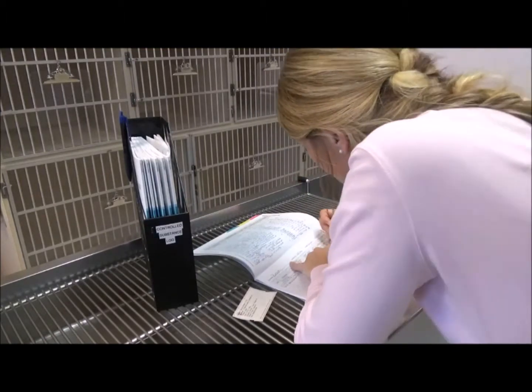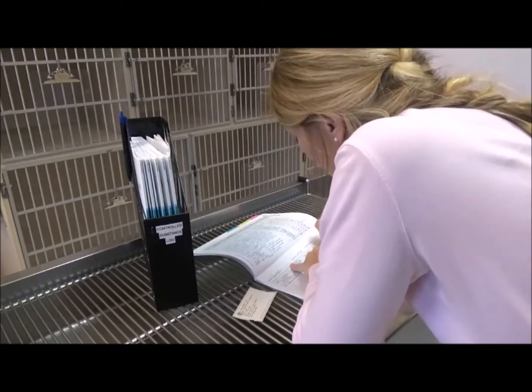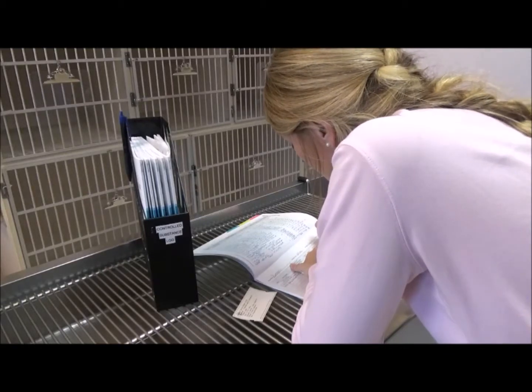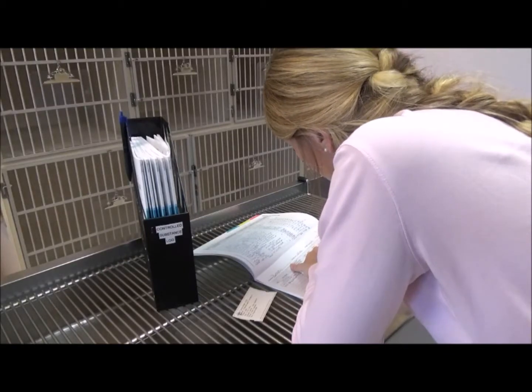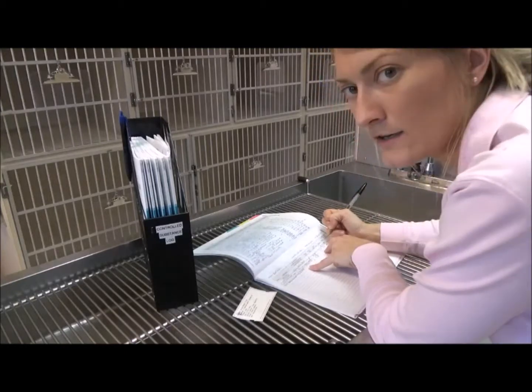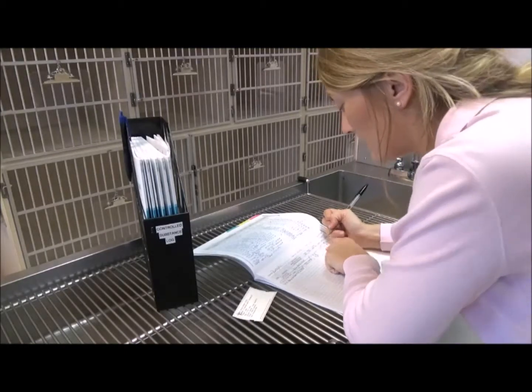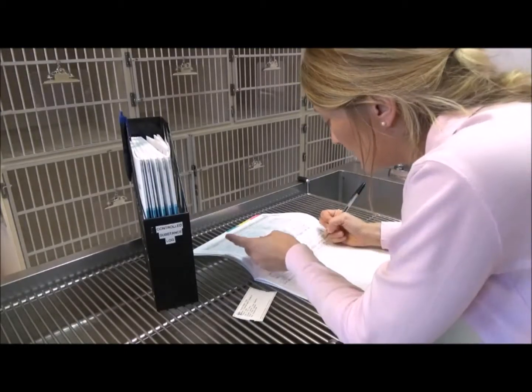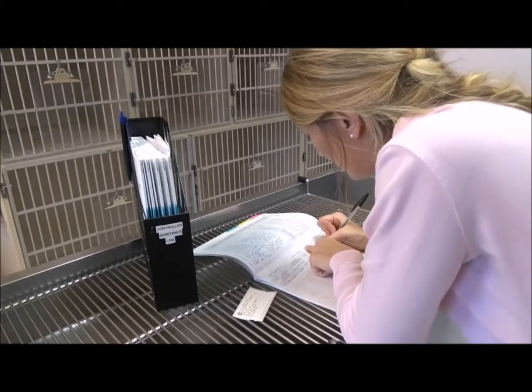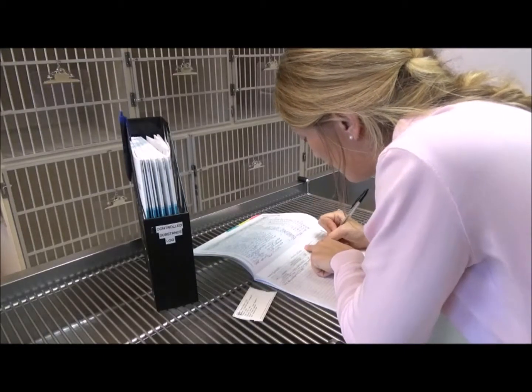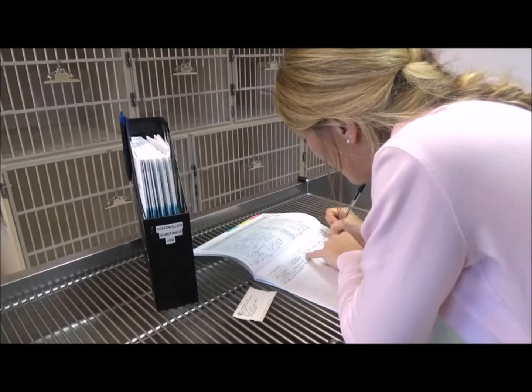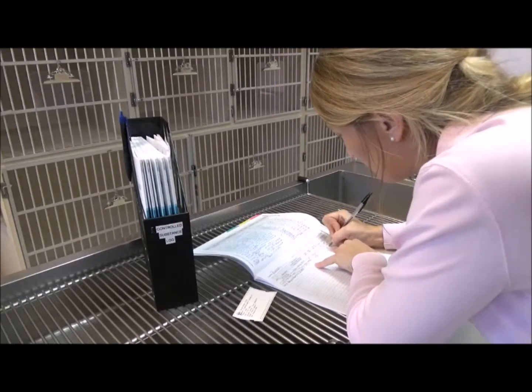Amount used. Today for Bailey we used 0.1 mLs. And then you need to deduct that from your running balance. So it was 19.6, so now it's going to be 19.5 mLs. And then you have to put your initials next to it.